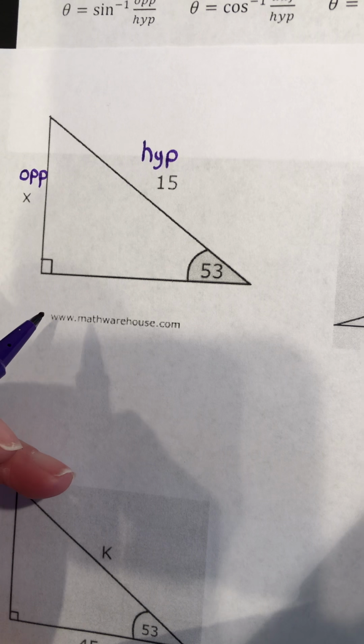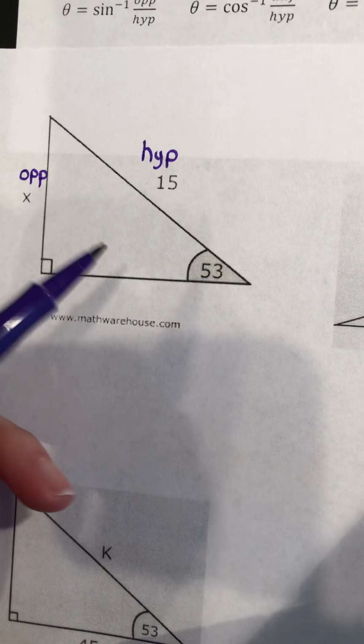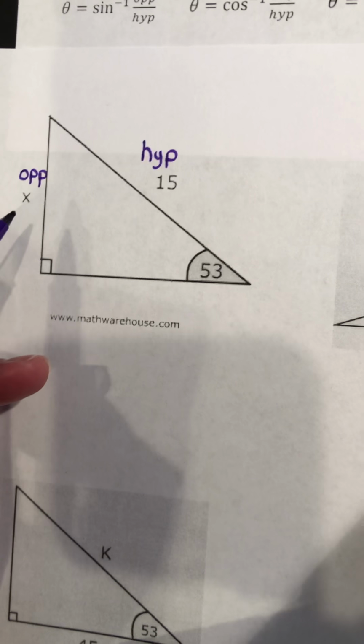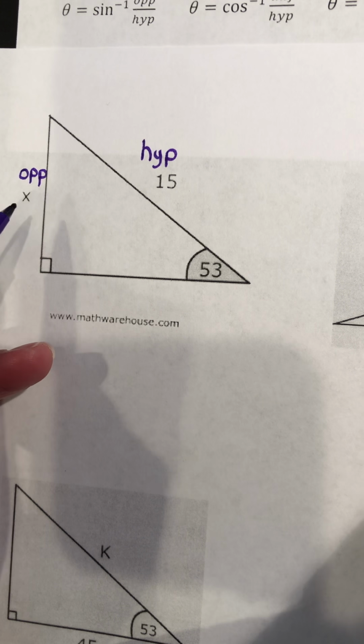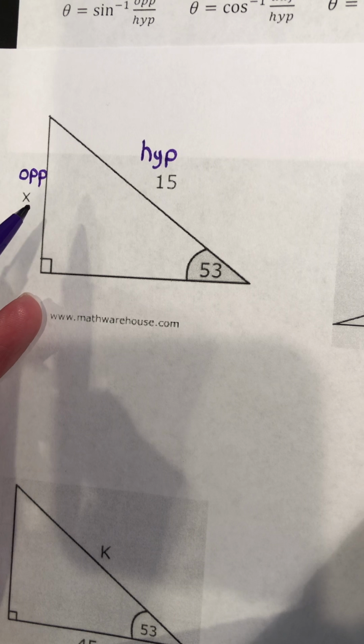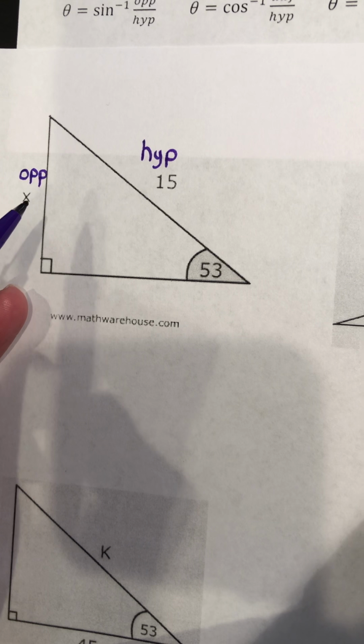So our first decision is which set of formulas, the first set or the second. Notice that we're looking for x, and x is a missing side. So what we want to do is use the first set of formulas, and we need to pick the formula that makes the most sense. The formula that will allow us to solve for x, given the fact that we know the hypotenuse and we're looking for the opposite side.